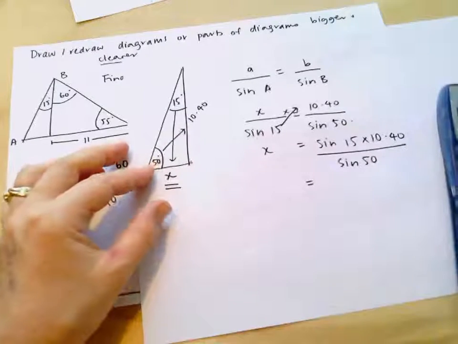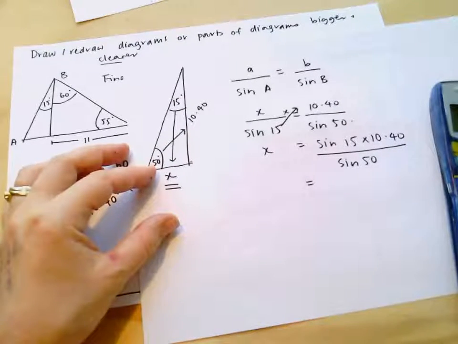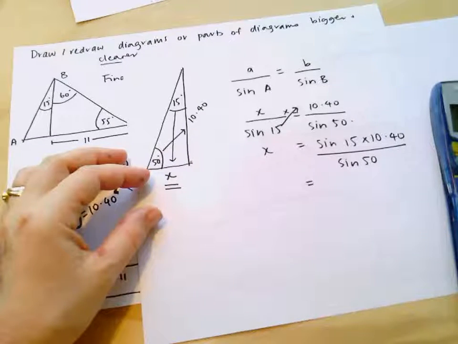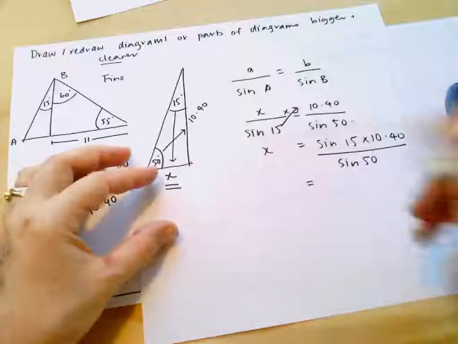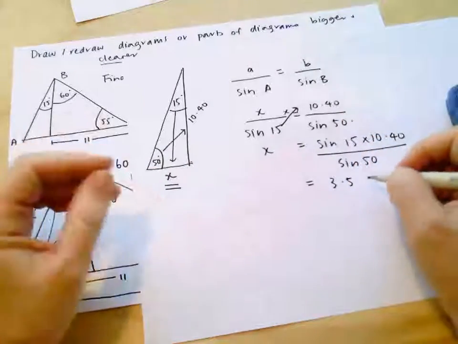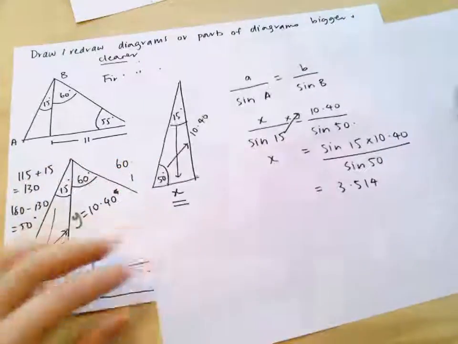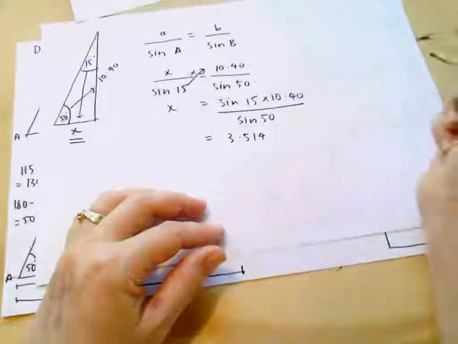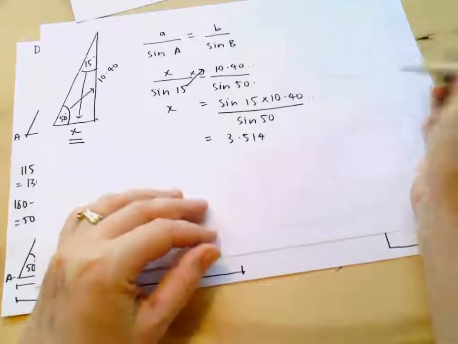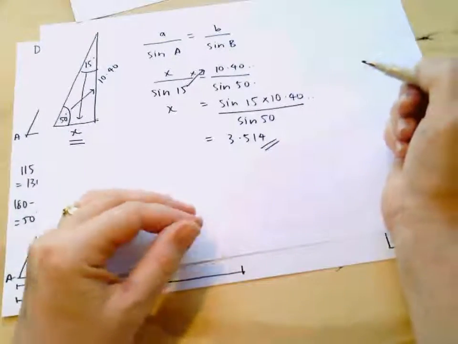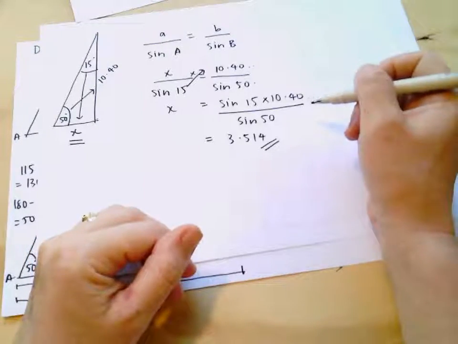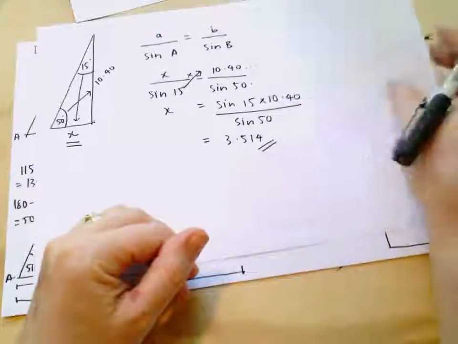So let's do that. So I've got sine 15 times 10.40, or I could have just pressed answer there, divided by sine 50 gives me 3.513, whatever it is. Okay? It's always good to leave, and I should have left a few more digits after that, because you don't want to round right until the end, or you can get a rounding error going through your work, and they'll dock you a mark for that in the HSC. So that's poor practice by me, so just ignore that.